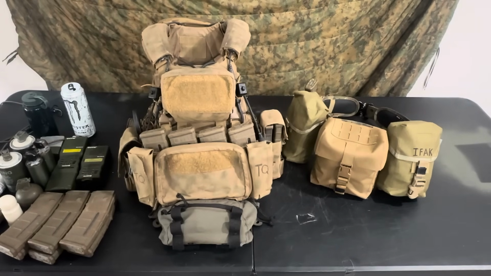So we don't really have the weight or the space to sacrifice to carry any of this modular equipment that we can use if we have the opportunity to, right?